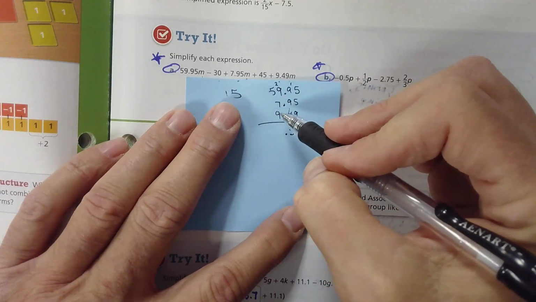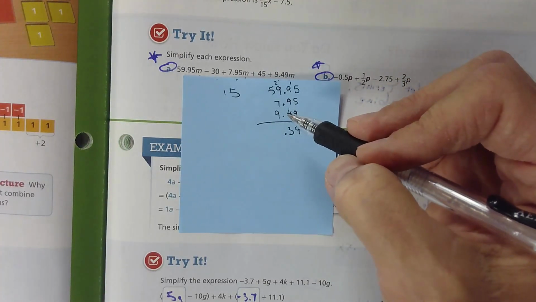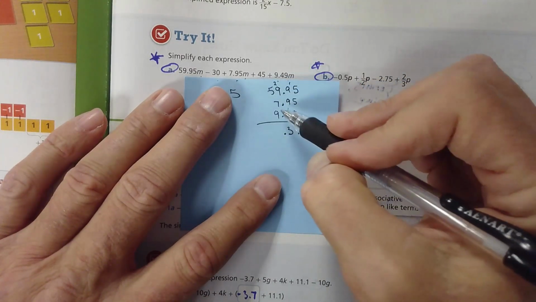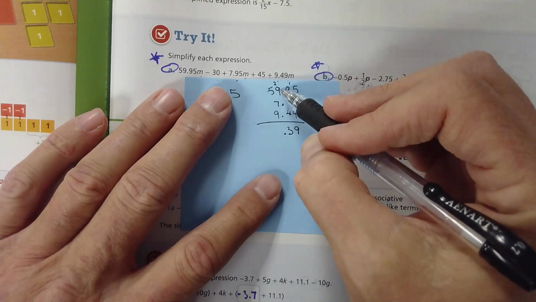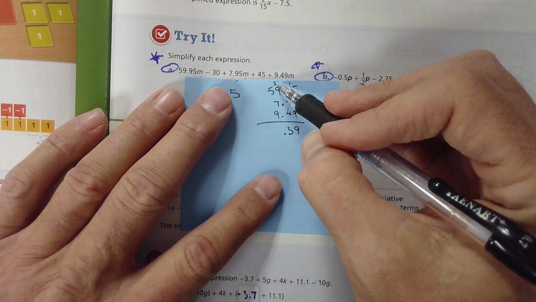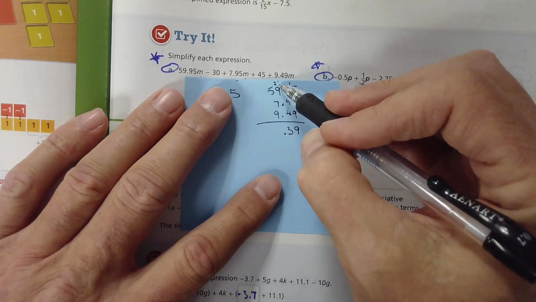So again, I look at numbers and I try to add the easiest ones in my head. I don't always go just straight down. So I'm looking at this row here with a little 2 on the top. What's 9 and 9? 18. What's 18 plus 2? 20. So 9 and 9 is 18 plus 2 is 20.